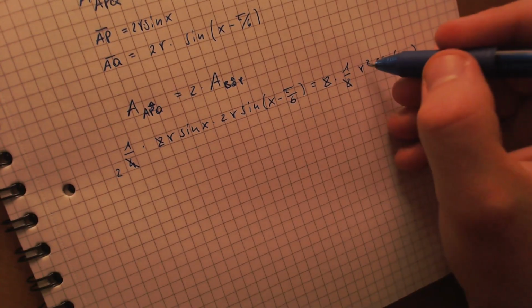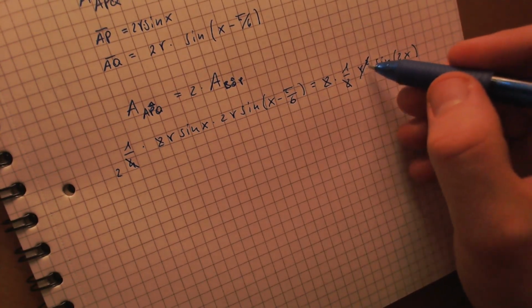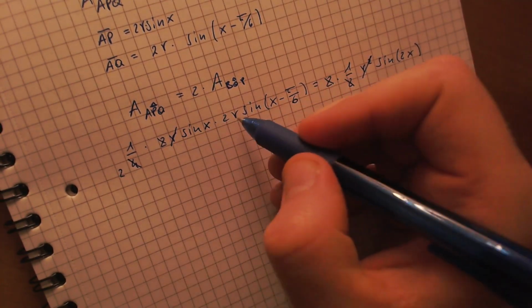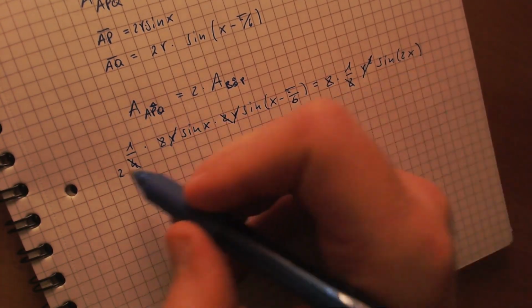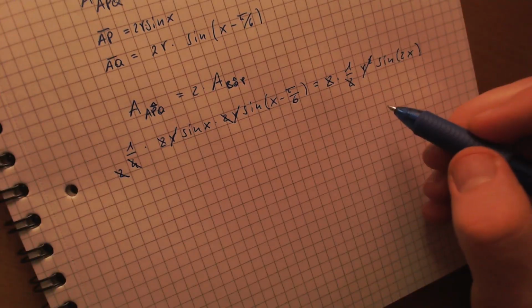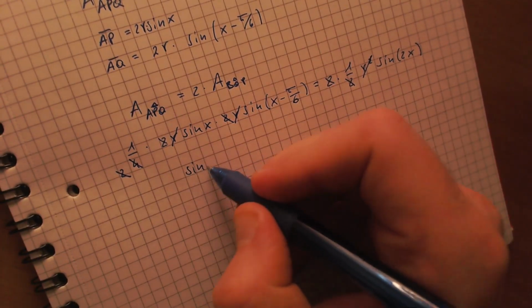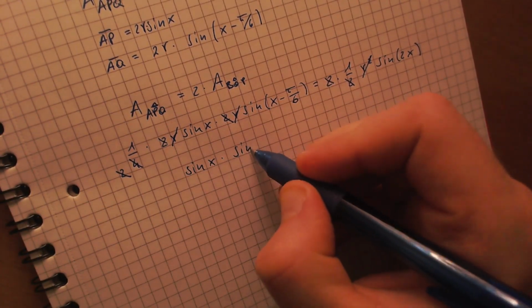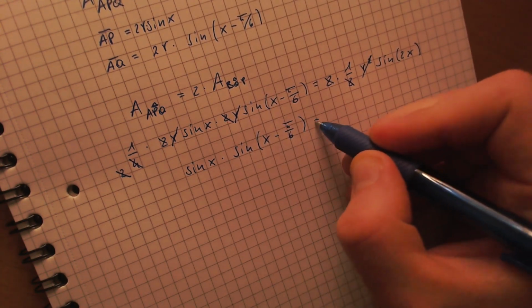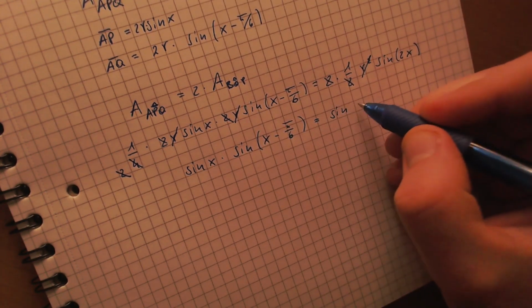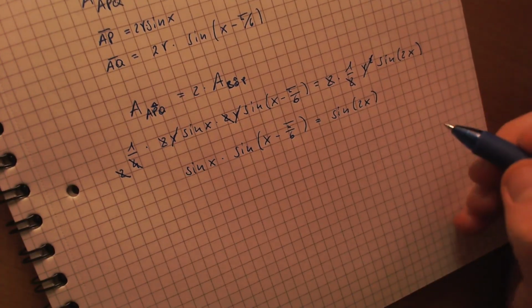So first of all, we can consider this is 2, and this also goes away. We have r over r squared, and here we have r and r. Okay, we have also these 2 and these 2. Okay, so basically we end up with sine of x times sine of x minus pi over 6, which is equal to sine of 2x.